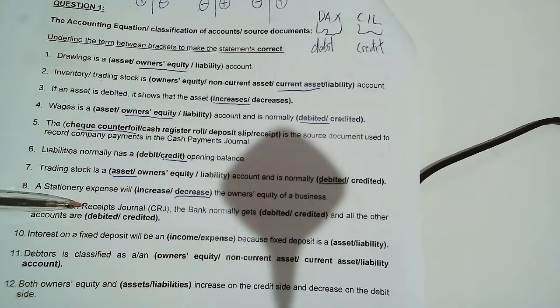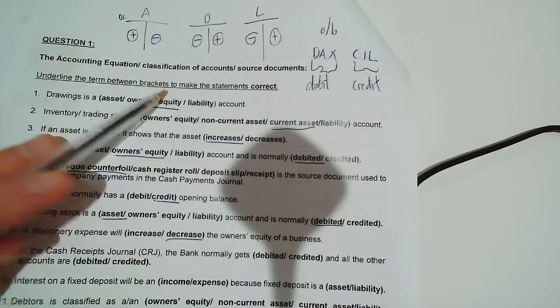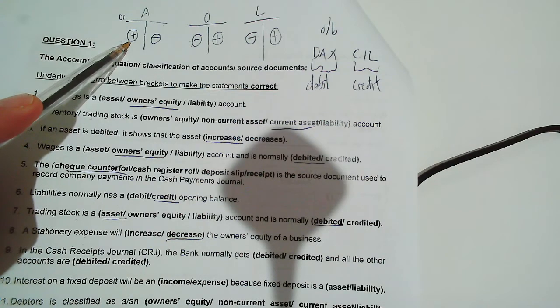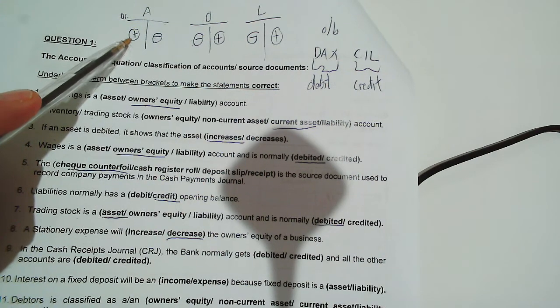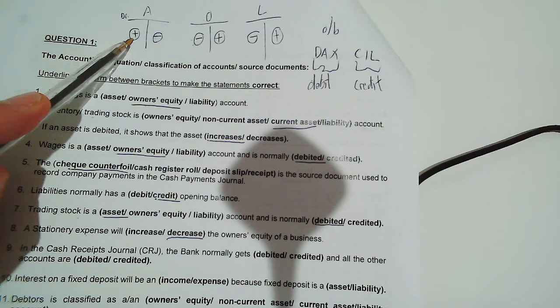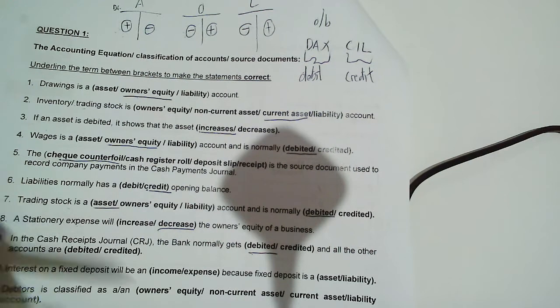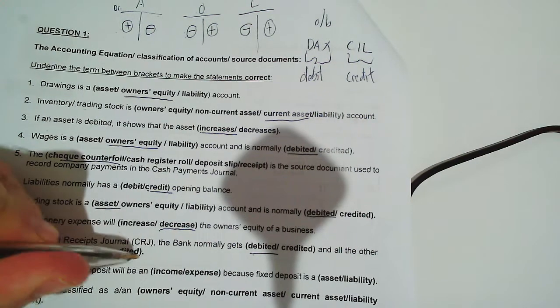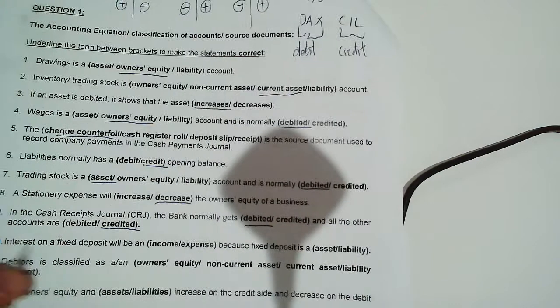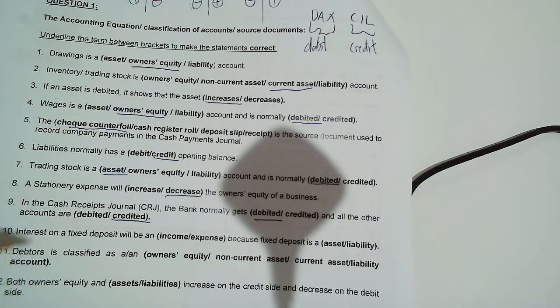You're receiving money, so your bank normally gets debited. Okay, because the bank account becomes more. Alright, so bank normally gets debited, and bank has all the debits, and then all the other accounts must be credited.